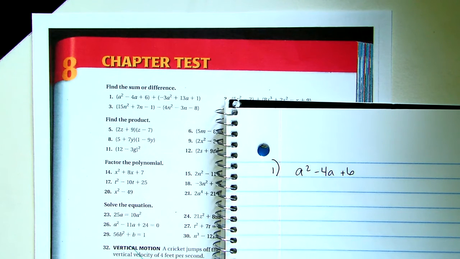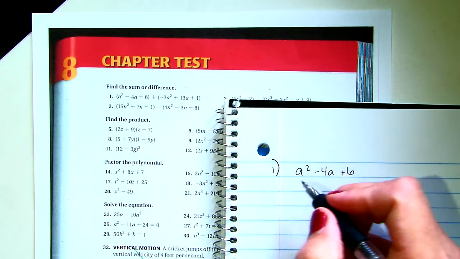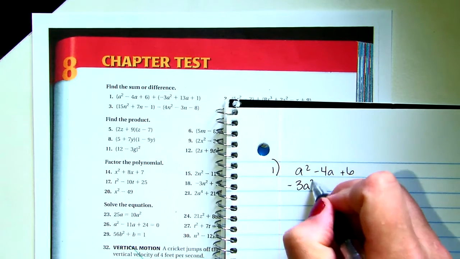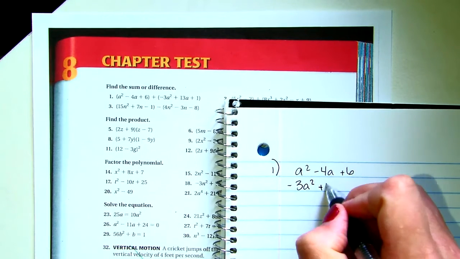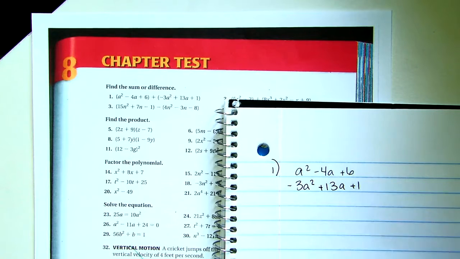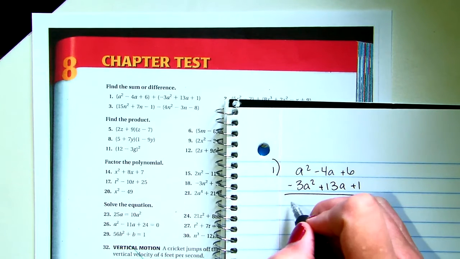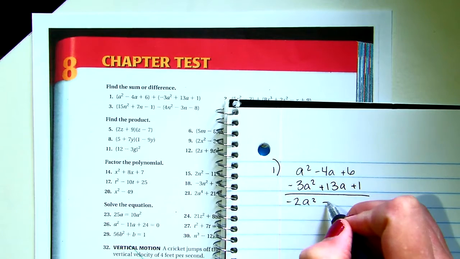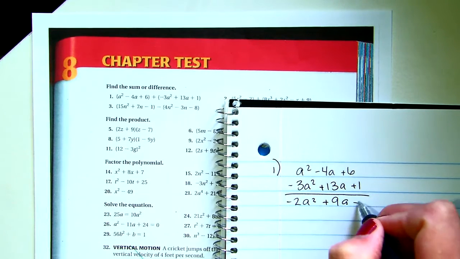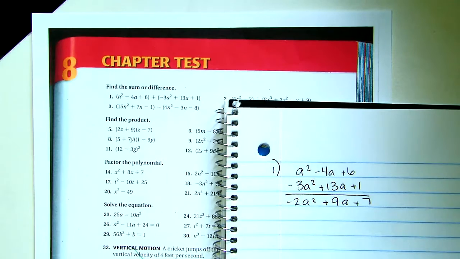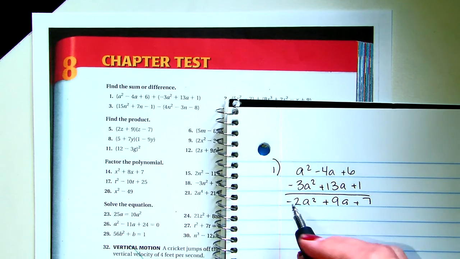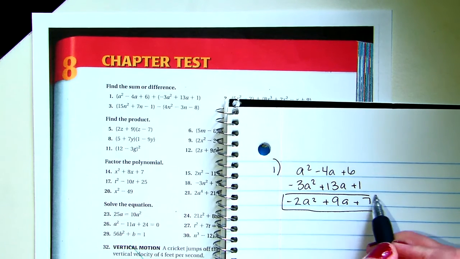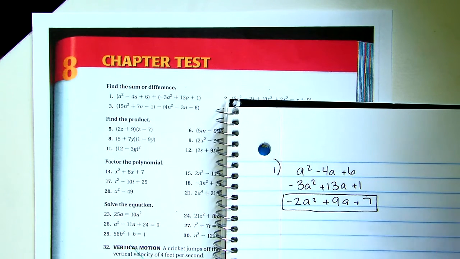For me, it's easier to go ahead and write these vertically, so I'm going to rewrite this problem as that, making sure that I align the correct terms. Leaving my final answer for number 1 as negative 2a squared plus 9a plus 7.